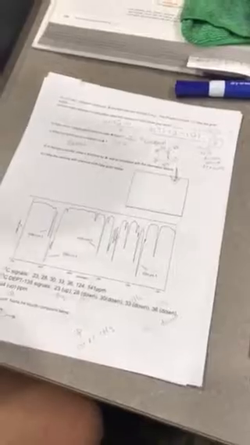So that's how we kind of go about the DEPT signals. And that's what we can get from our data.